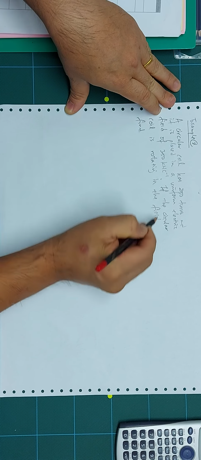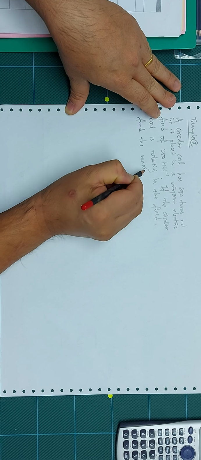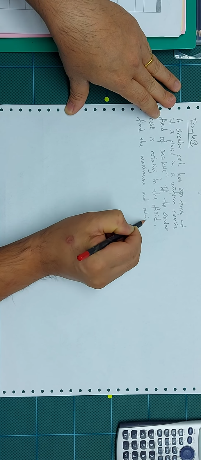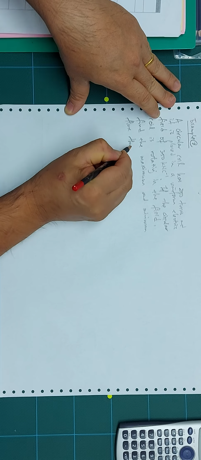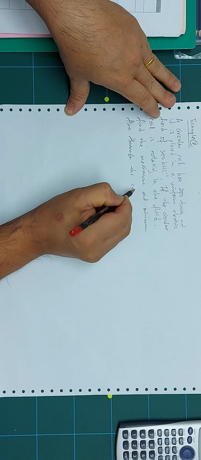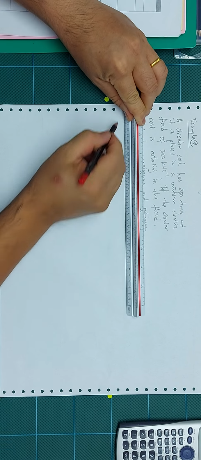find the maximum and minimum flux through the coil. So that is what happened here.